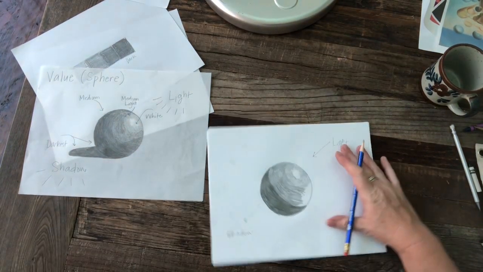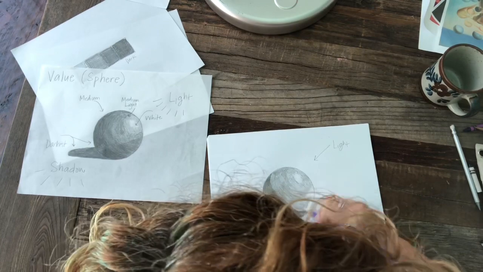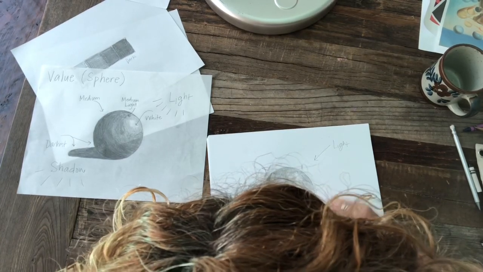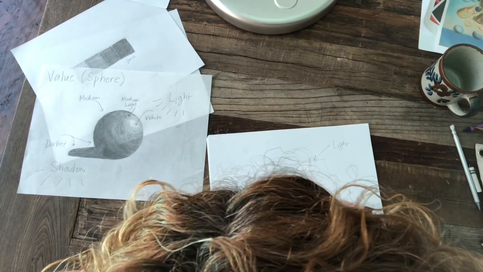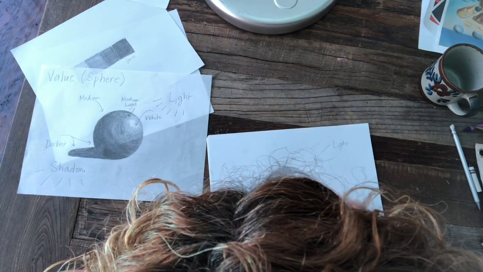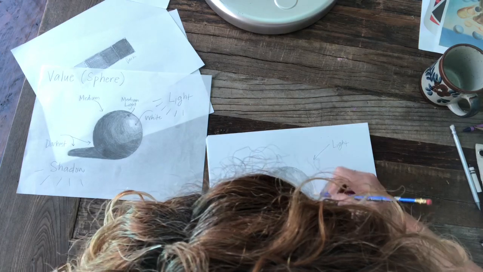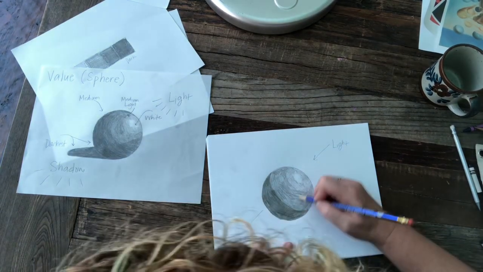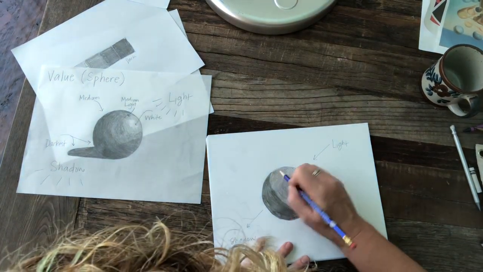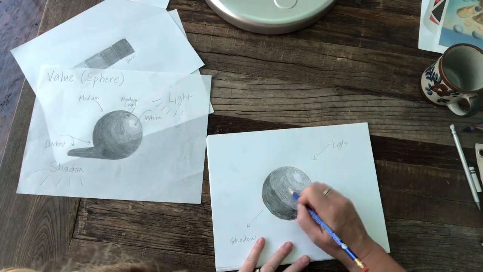Remember that we're not going for perfection, we're just going for practice and learning and new experiences, trying new things. So you don't have to be afraid that you're not gonna do a good job. As long as you're trying, you're doing a good job. Okay, so I'm liking that middle gray.